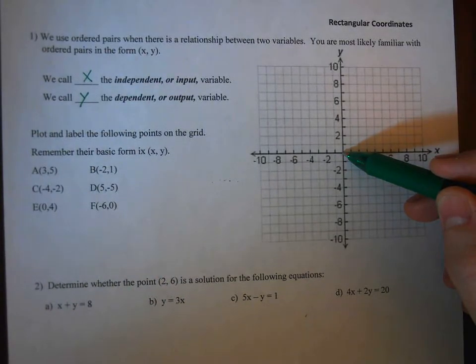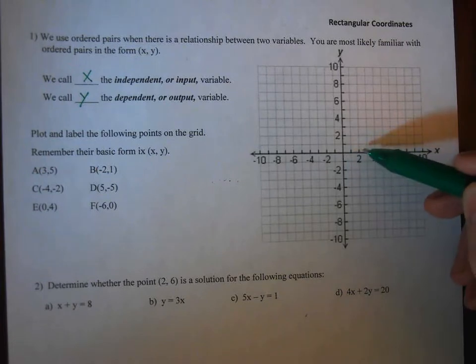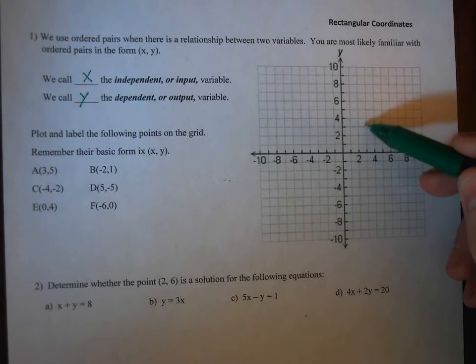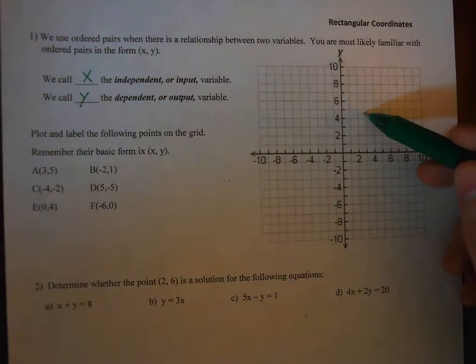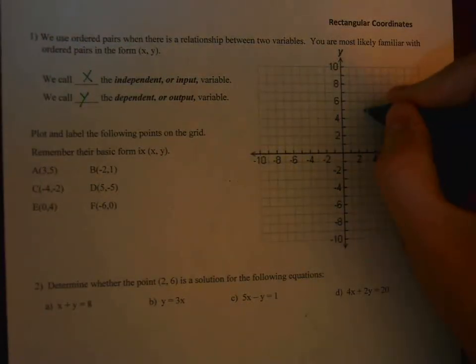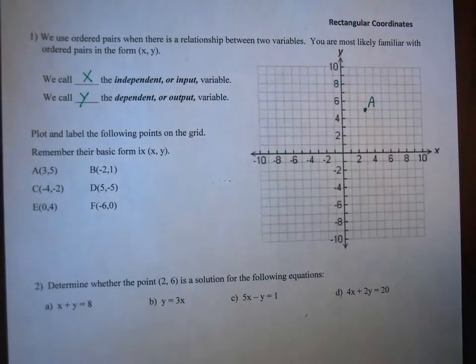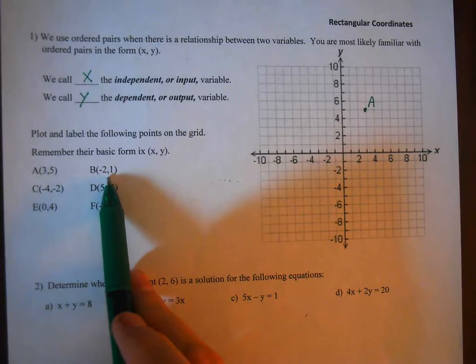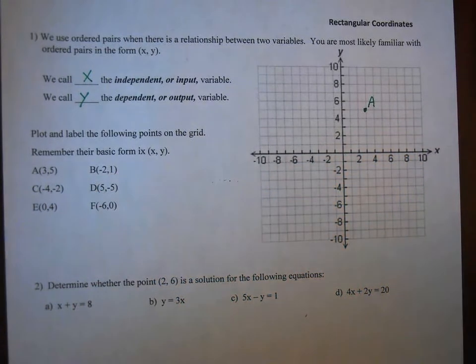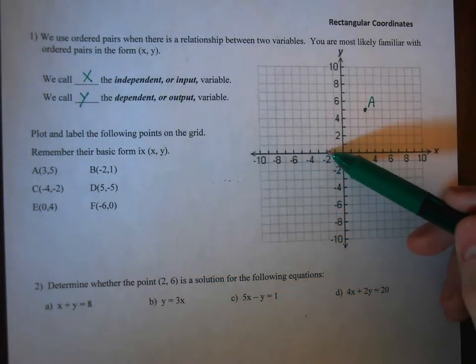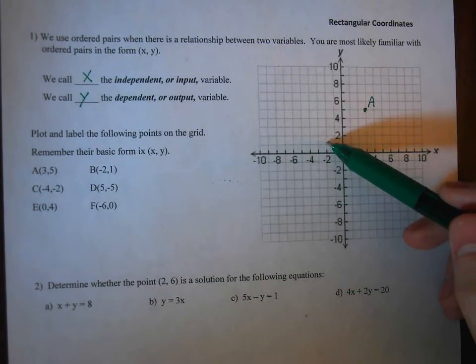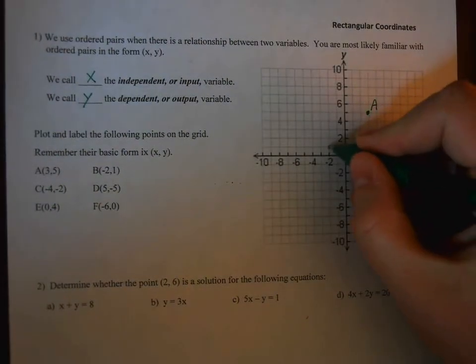So the point (3, 5) means x is 3, so we go over to 3. And then the y value of 5, we go up to 5. Okay, so right there is point A. Point B, (-2, 1), means that x is negative 2 and y is 1. So x is negative 2 is right here. Y is 1, we go up 1. So there's your point for B.